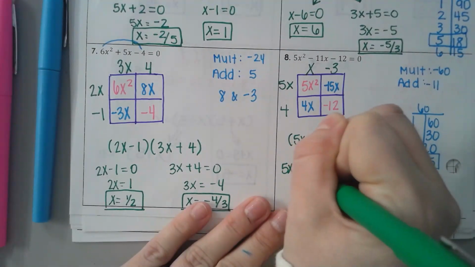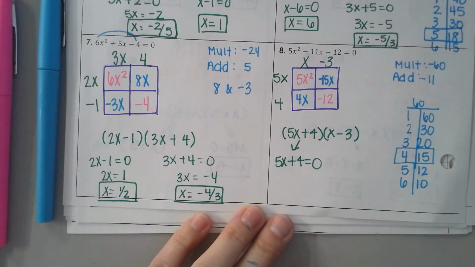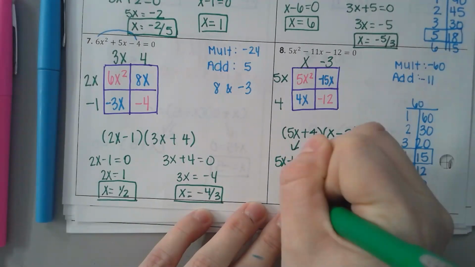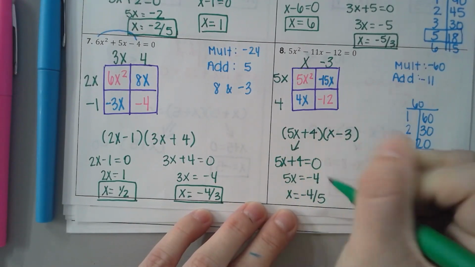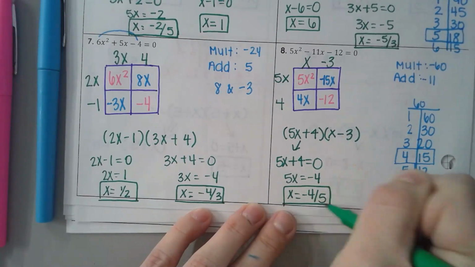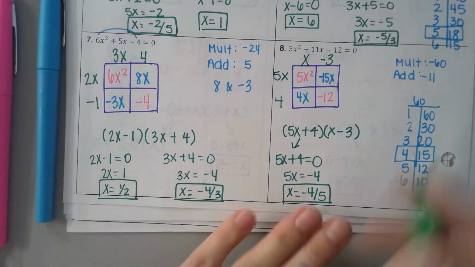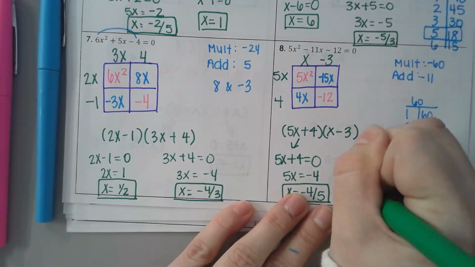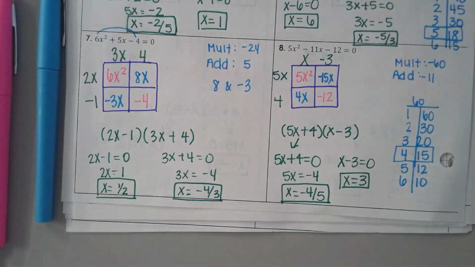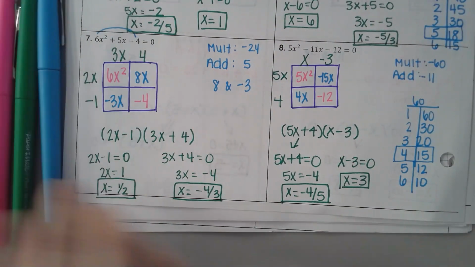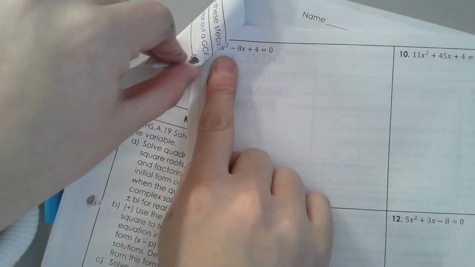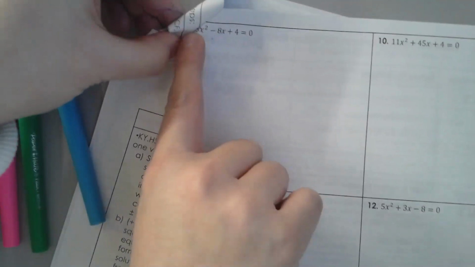Five x plus 4 equals 0. We solve and get one x-intercept at -4/5. And then the other one we get x equals 3. Now this, if you can't see it, this is a positive 3x squared on the next page. Number 9, it's a positive 3.